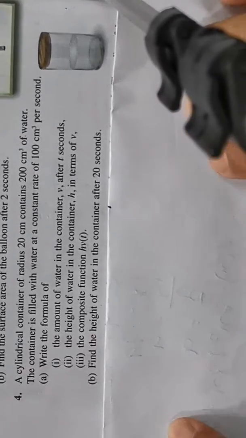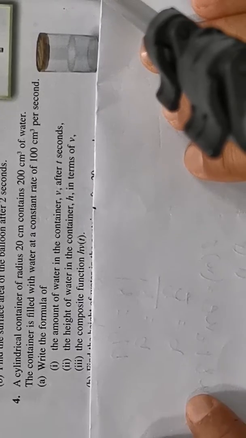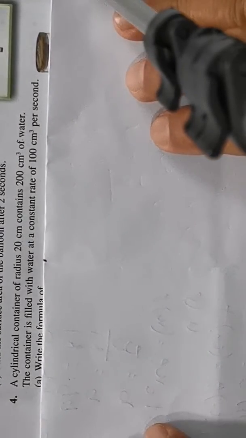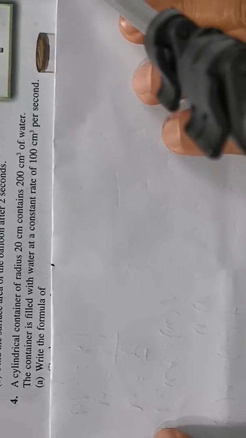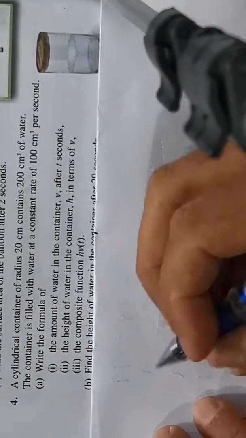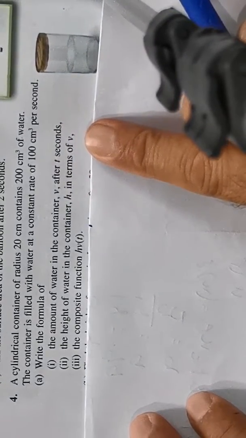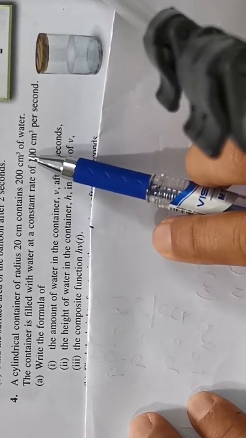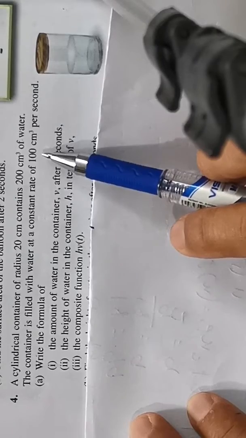Okay, number 4. A cylindrical container of radius 20 cm contains 200 cm cubed of water. The container is filled with water at a constant rate of 100 cm cubed per second. A1. Write the formula of V, the amount of water in the container after t seconds. Okay, so the container already has 200 cubic centimeters of water, and then it is filled with water at a constant rate of 100.